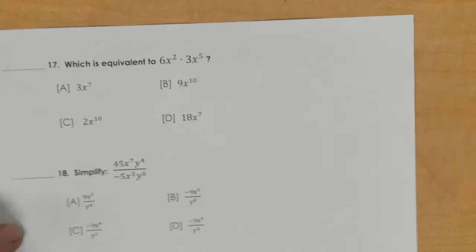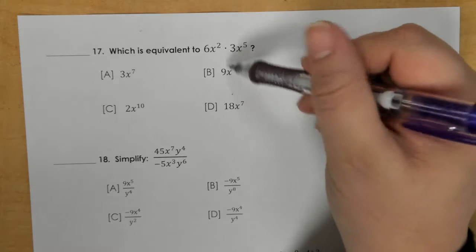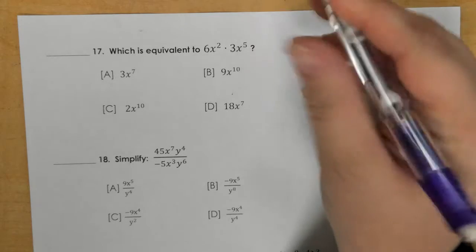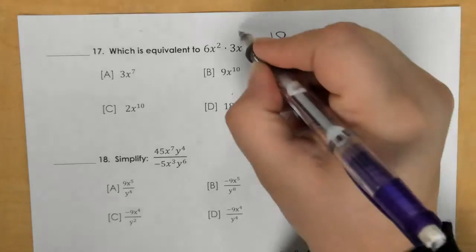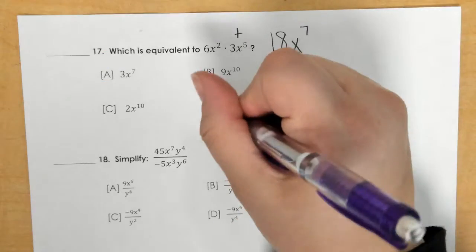Okay, and the last 4 are just exponent rule problems. So I would work them out and then find your answer. So 6 times 3 is 18. And then we add x's. So 2 plus 5 would be 7. So this is D.